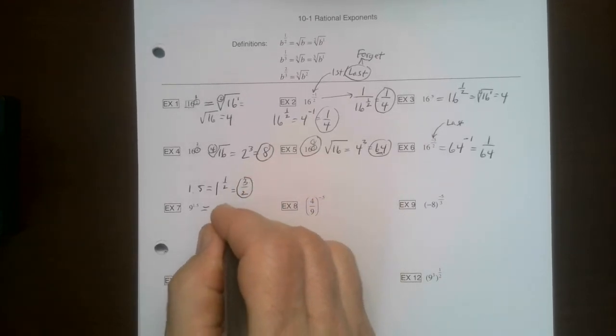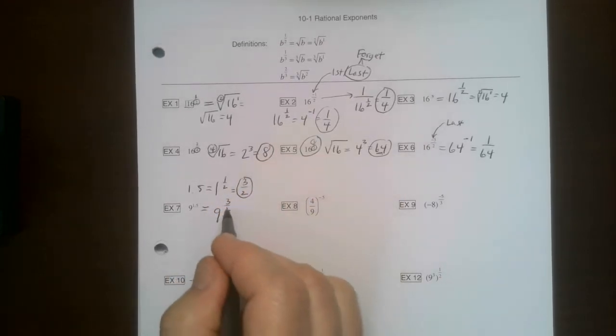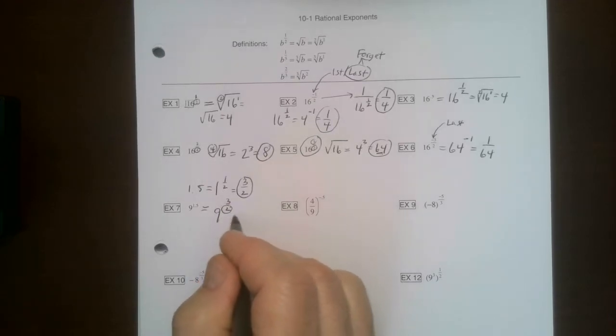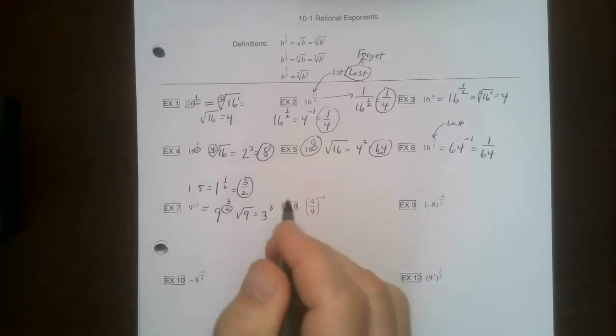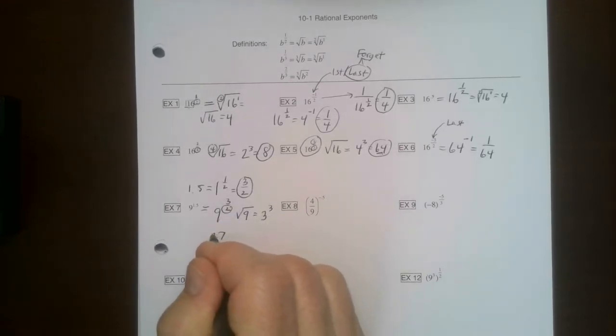So it's 9 to the 3/2 power. Again, do the denominator first, which means take the square root of 9, which is 3. 3 cubed is 27.